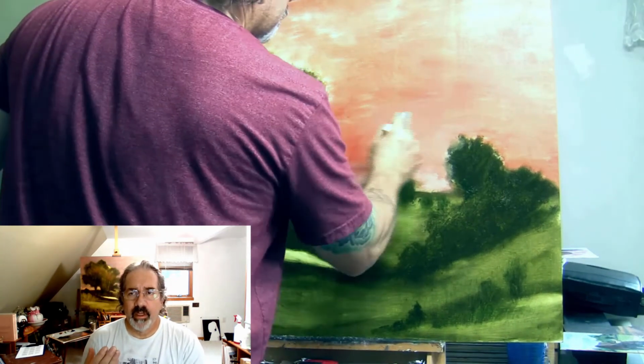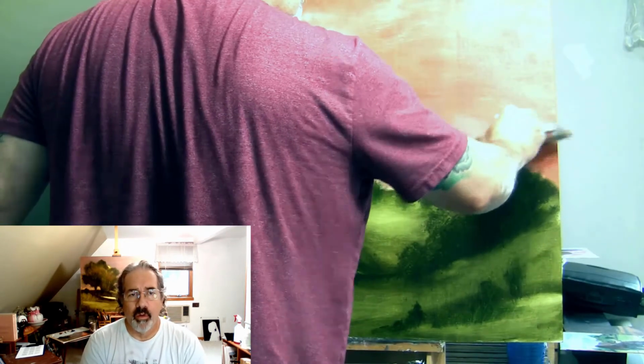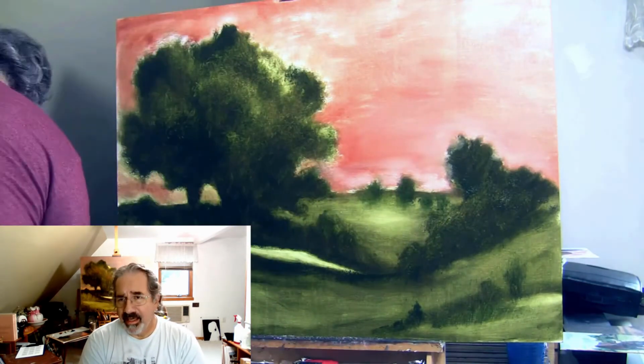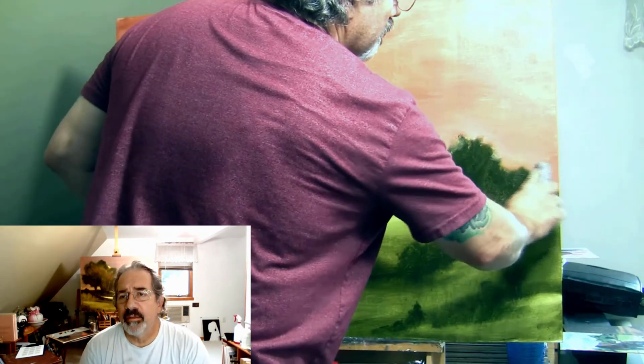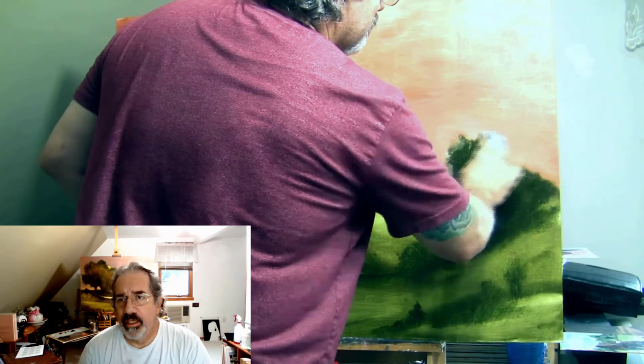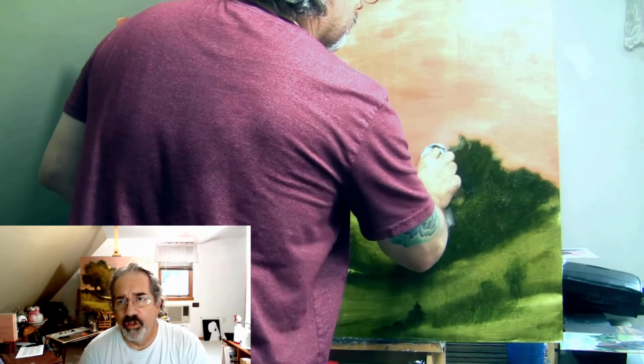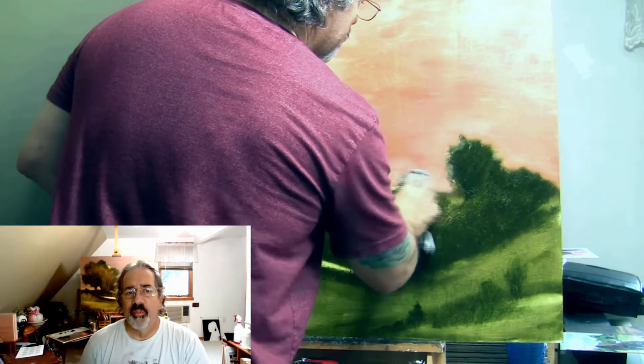So I think a gray will actually achieve that look that I'm going for with this. And so I do put some blue into the sky, and I do kind of purple that up a little bit.